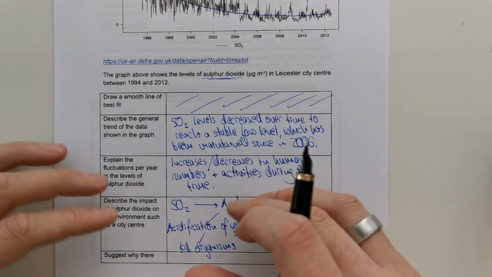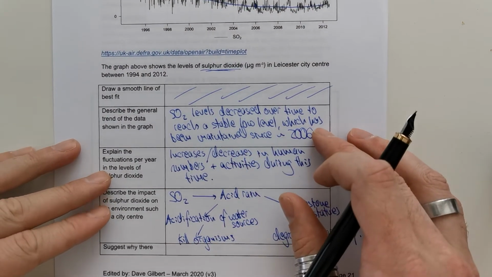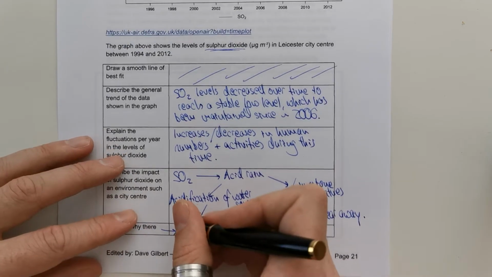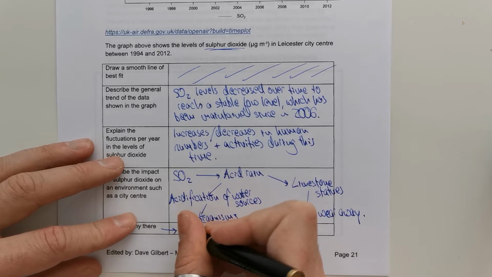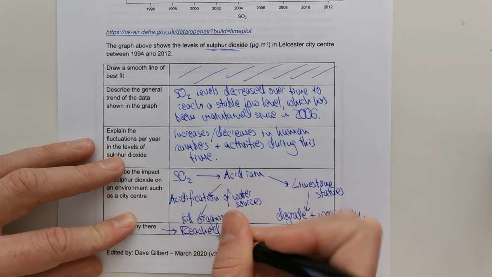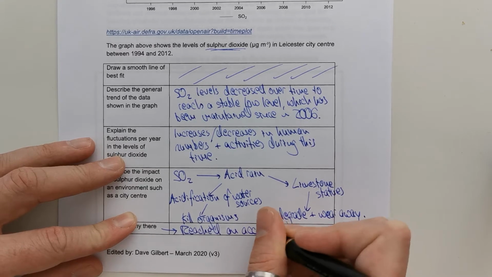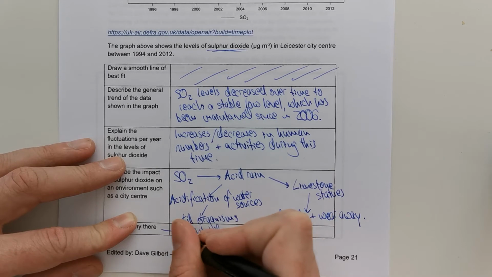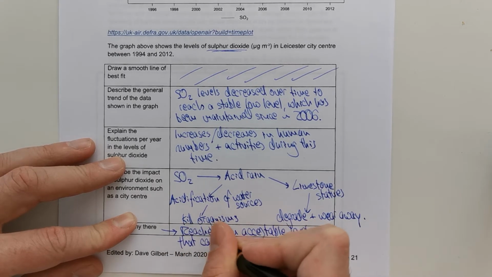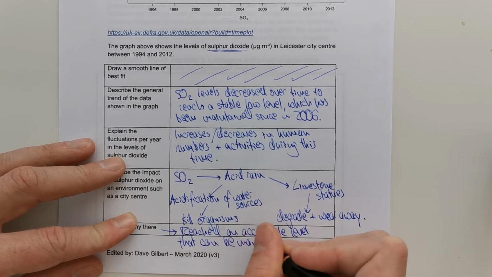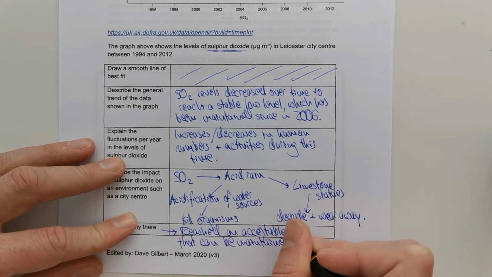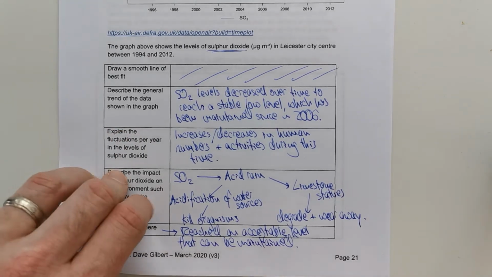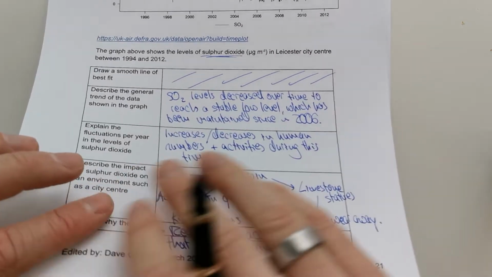And then the next question, suggest why there's been a steady level of sulfur dioxide from 2006 onwards. We can assume that this level has reached an acceptable level that can be maintained. So almost an expected level of pollution that can be maintained that doesn't have a particularly great environmental impact. That can be our assumption there.